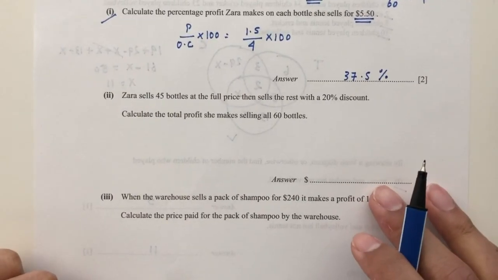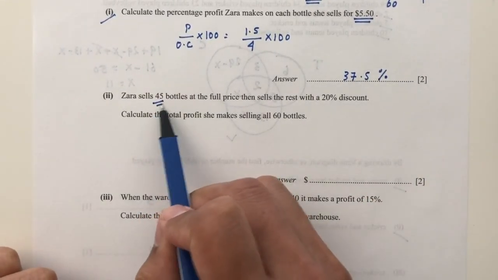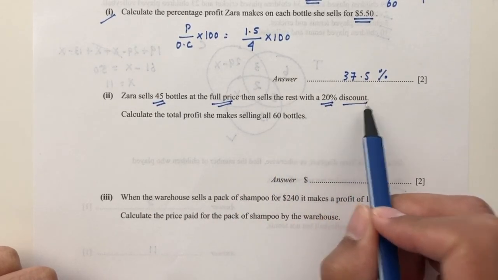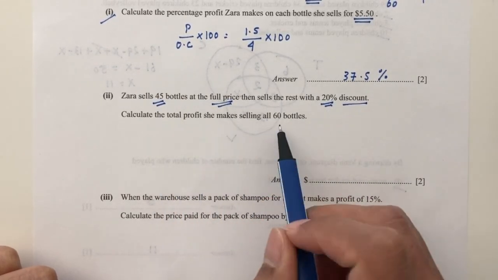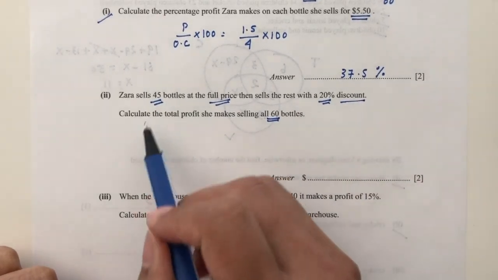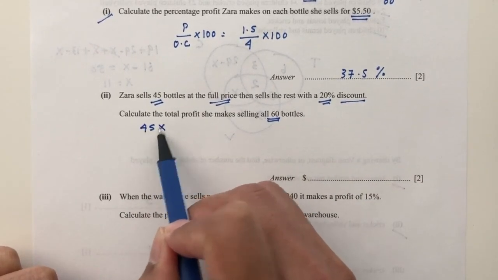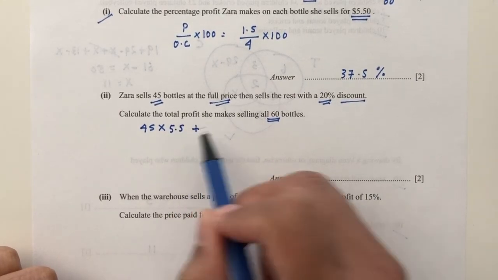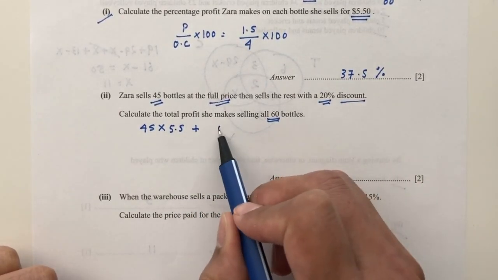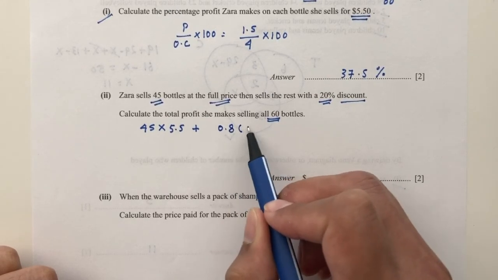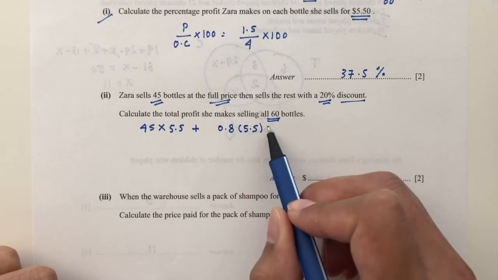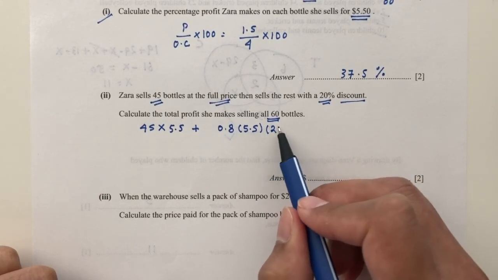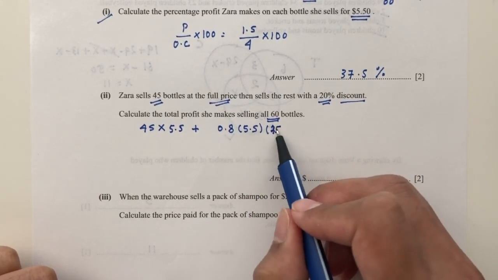Now part 2. Zara sells 45 bottles at the full price, then she sells the rest with a 20% discount. Find the total profit she makes selling all 60 bottles. So 45 at full price will be 5.5, plus 20% discount will be 0.8 of the current price times the rest, which is 15 bottles. The rest is 60 minus 45, 15 bottles.